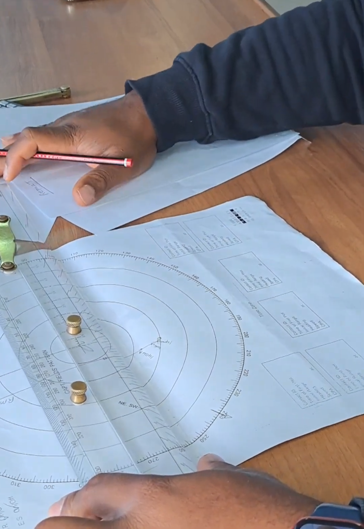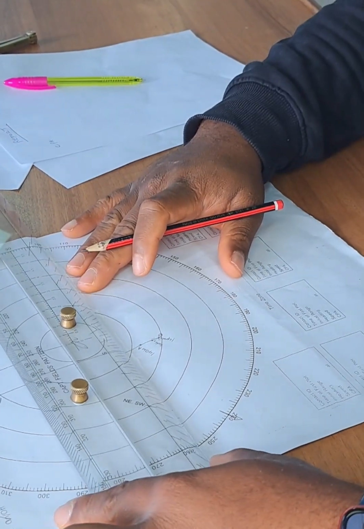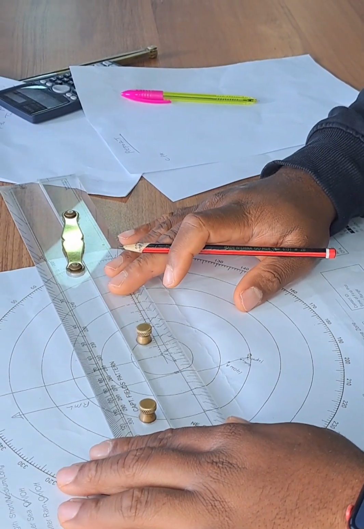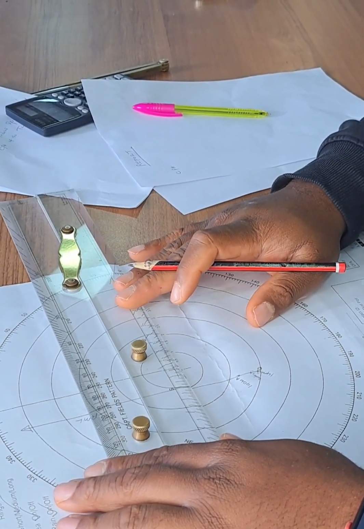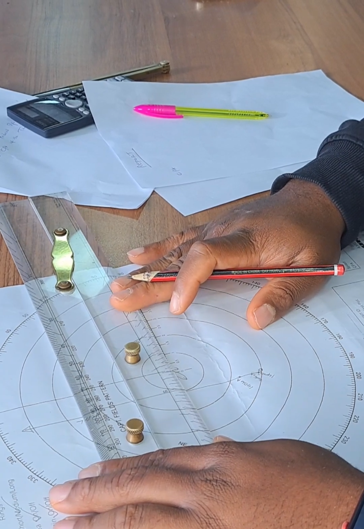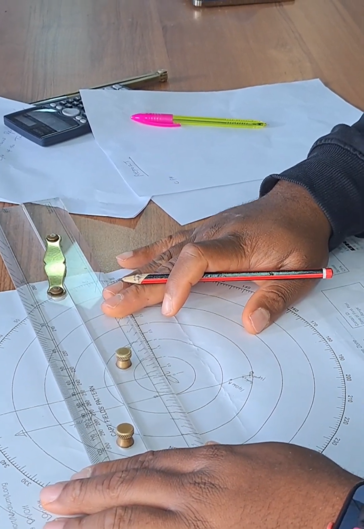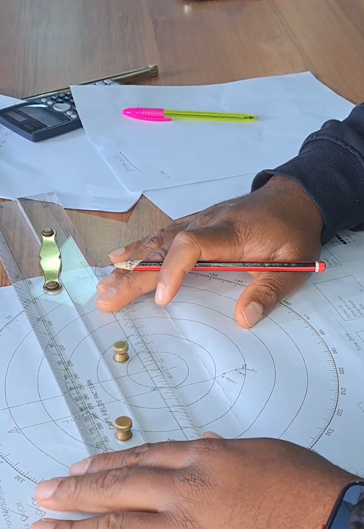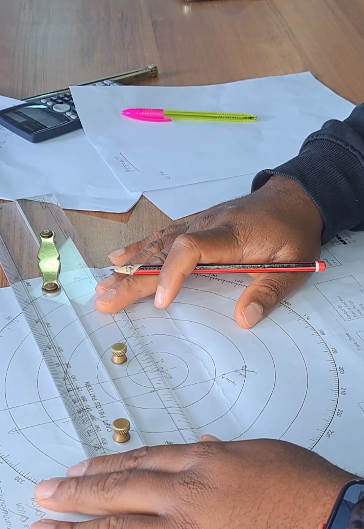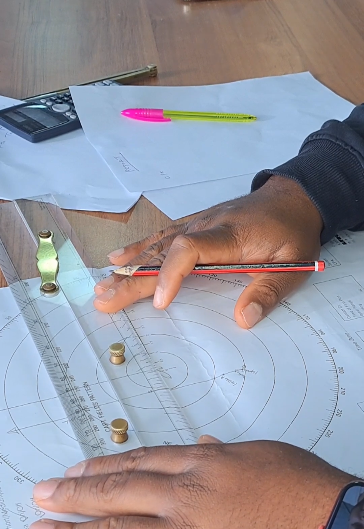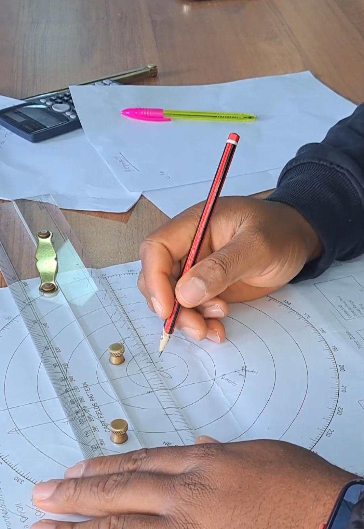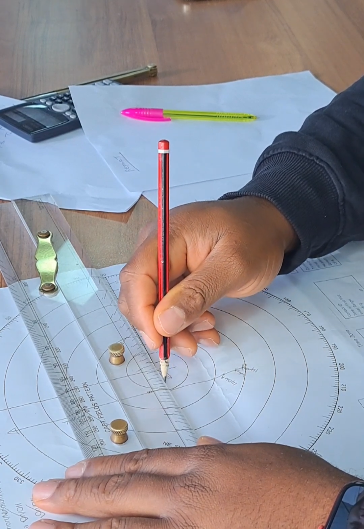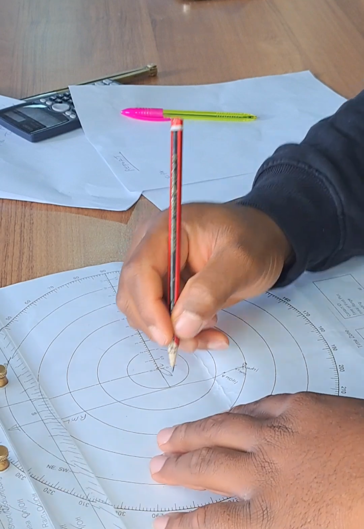Place south and 90 on the relative motion line and work it across to the center. Make sure that south and 90 are properly aligned through the relative motion line. When you're there, you draw a line from south to the center.